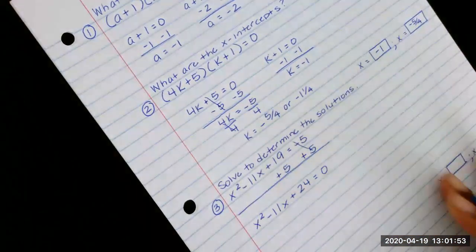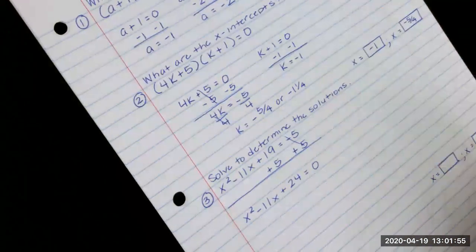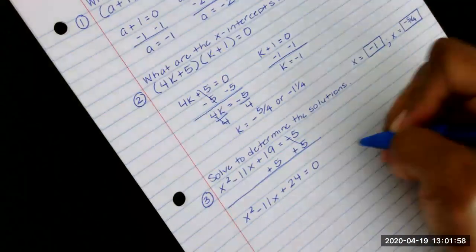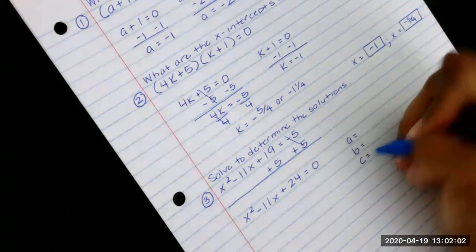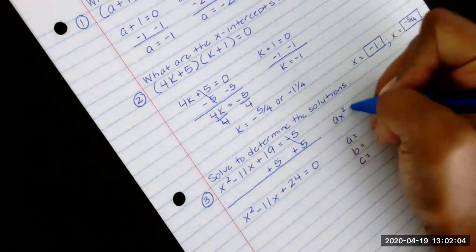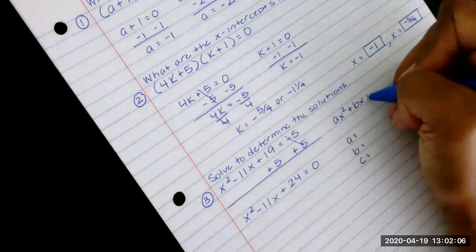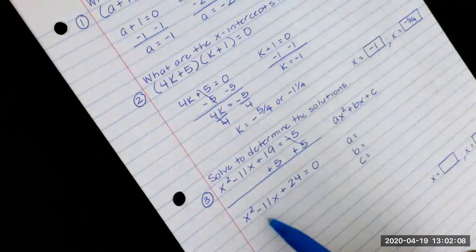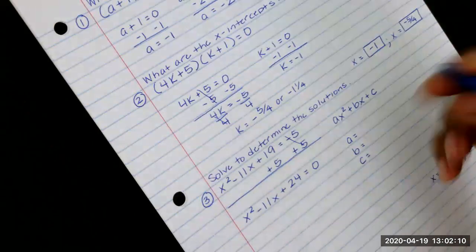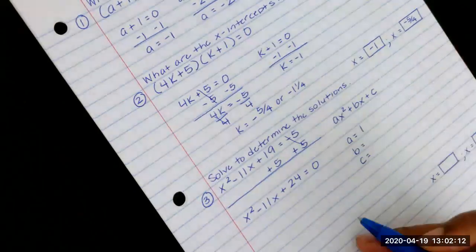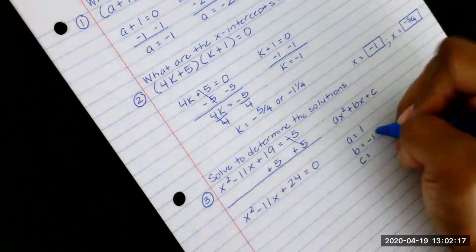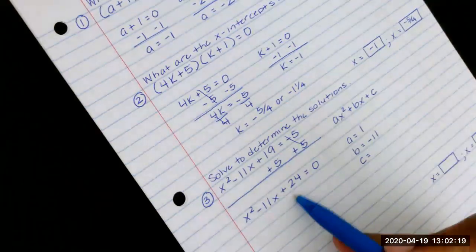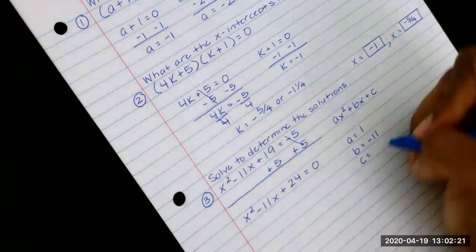So hopefully you guys remember how to factor. If not, I'm going to remind you. We have a, b, and c. Remember, it's ax squared plus bx plus c. So the a is the number in front of the x squared. In this case, it's 1. The b is the number in front of the x. In this case, it's negative 11. And the c is the number that has no variable, and that's 24.